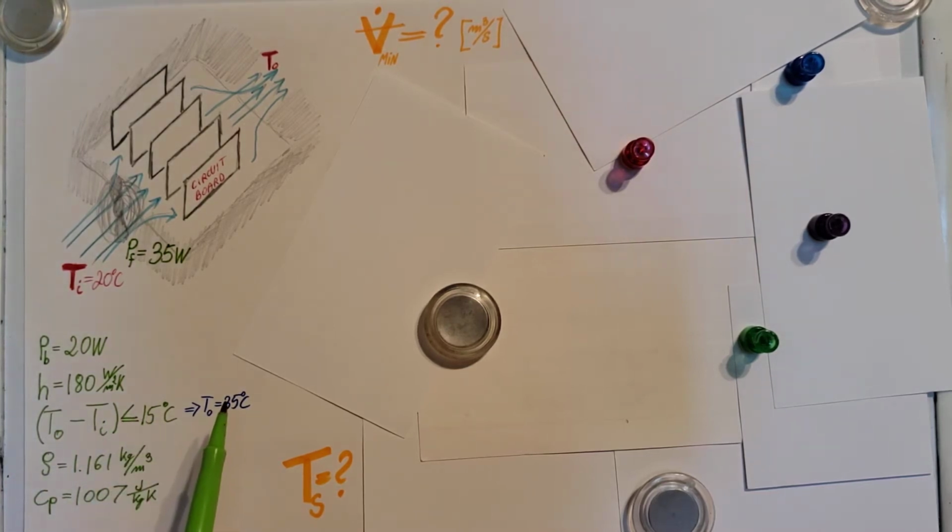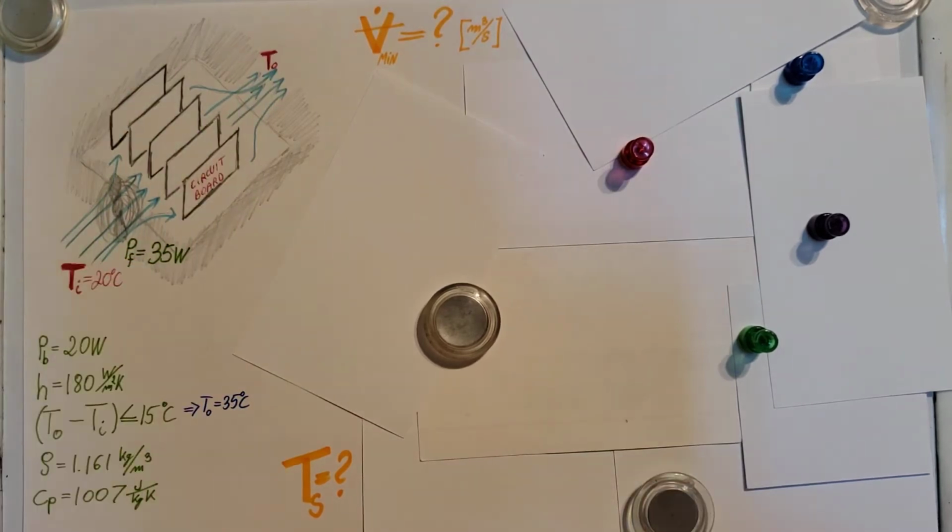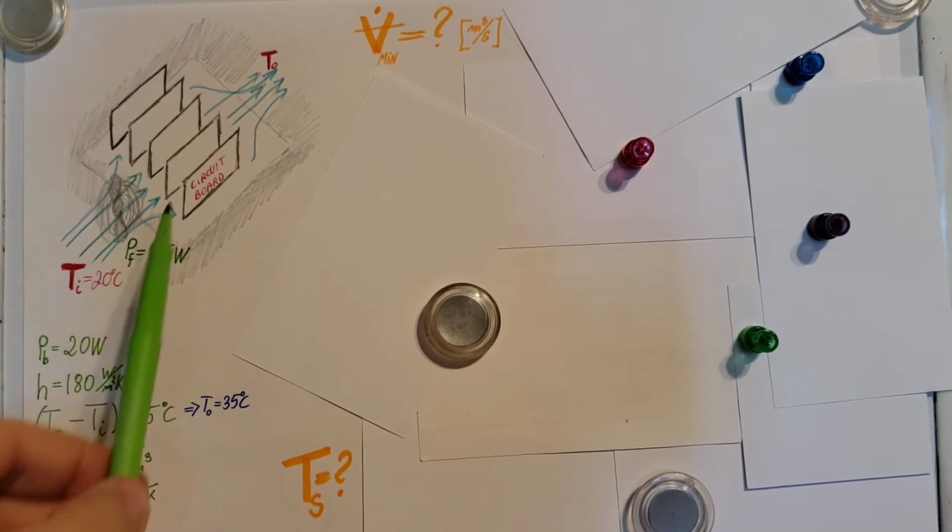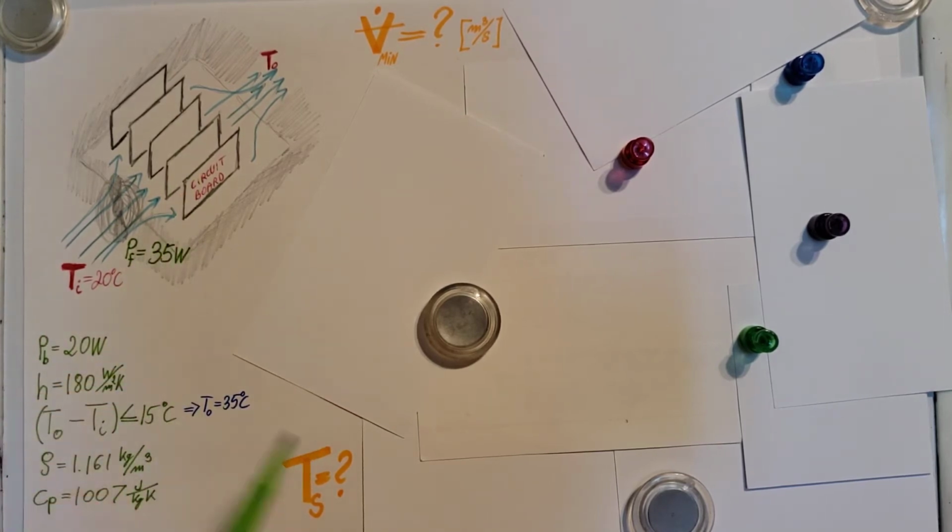So from this we can find that our outlet temperature is 35. Now we have it given that our convection coefficient is 180 watts per meter square Kelvin, and we also have the density and the specific heat of the air given. One more thing. We know that each of these circuit boards is dissipating 20 watts of heat.